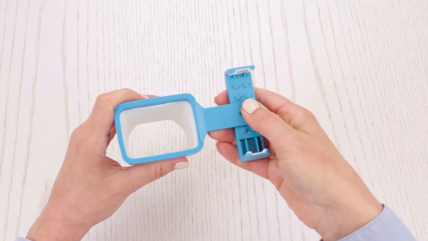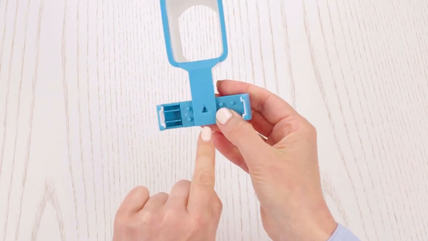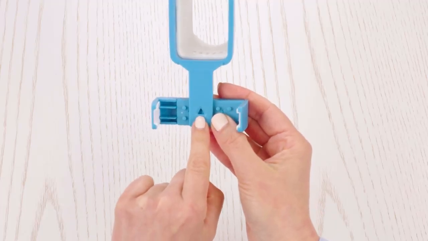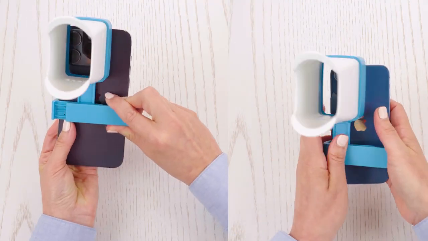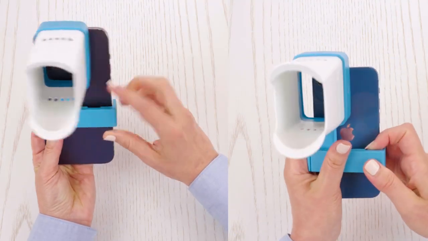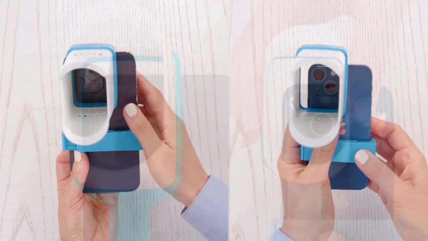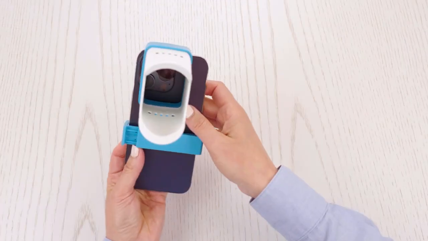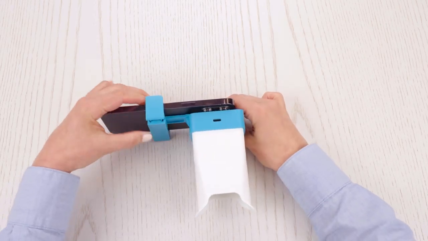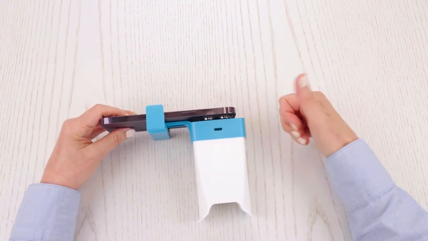In some limited instances, the flash may be covered by the lens. If your phone's flash is covered, we recommend taking photos during the daytime in a well-lit space. Step 3. Connect the slider to one side of the phone and pull the adjustable slider grip to fit around the phone, making sure the camera is centered in the lens. The lens setup is now complete.